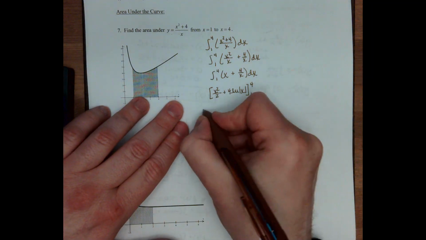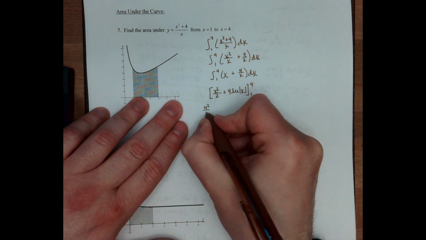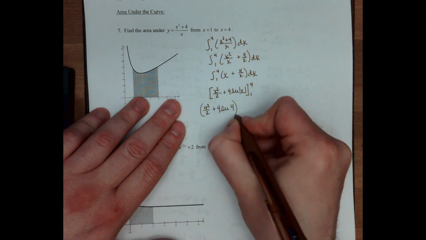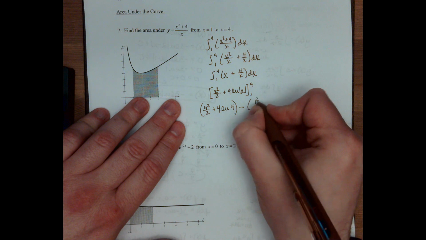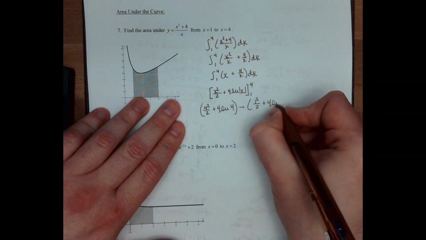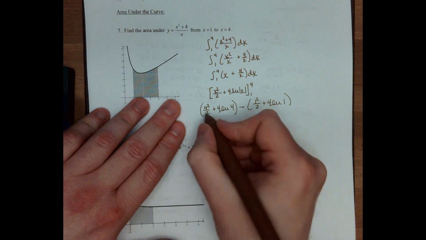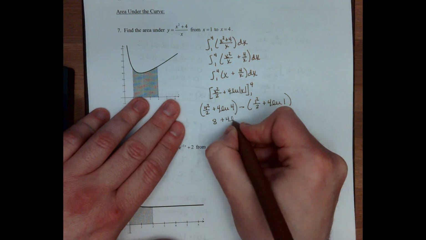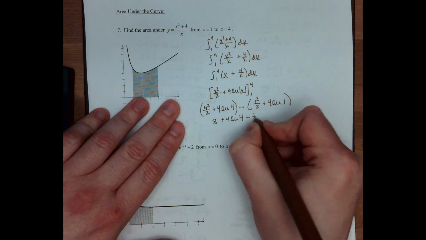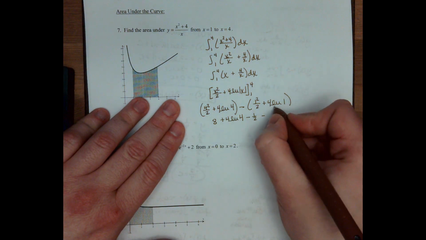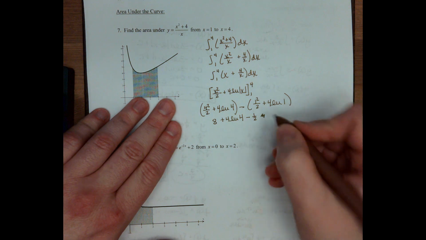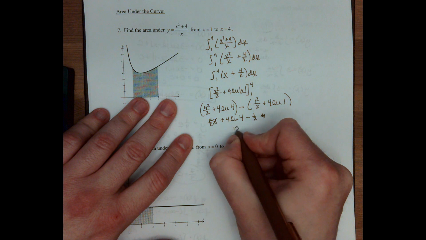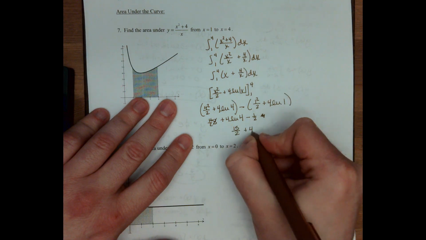Okay, so 4 squared over 2 plus 4 ln 4. Then I'm going to plug in my 1. 1 squared over 2 plus 4 ln 1. 4 squared, that's 16 divided by 2, that's 8. Plus 4 ln 4. Minus a half, minus, I'm not even going to bother with this because I know the natural log of 1 is just 0. So I think I just have to do 16 halves minus 1. I'm thinking 15 halves plus 4 ln 4.